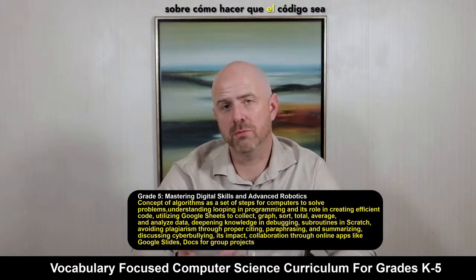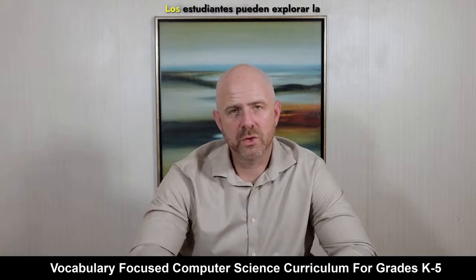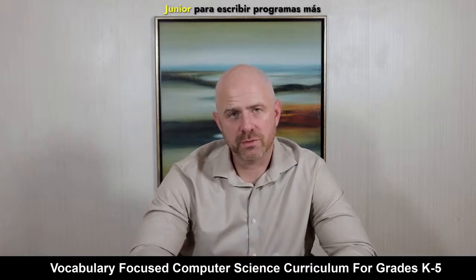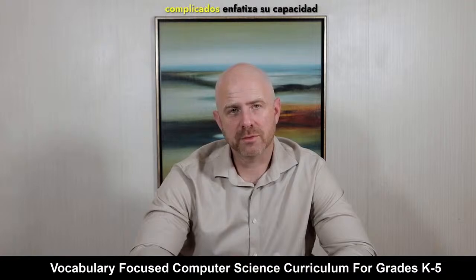They will deepen their knowledge around algorithms, seeing them as a set of steps to help a computer solve problems. They continue to enhance their understanding of making code more efficient with loops, utilize Google Sheets to collect, track, and analyze data, and learn how to graph, sort, and average. Students can explore creating subroutines in ScratchJr to write more complicated programs.